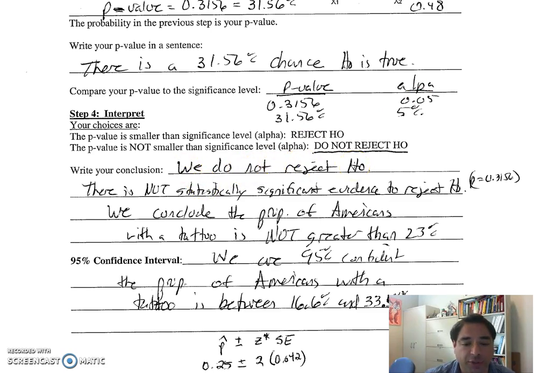There's a 3-part conclusion. Part 1, we do not reject H0. Part 2, why? There is not statistically significant evidence to reject H0. Our p-value is the evidence. Part 3, we conclude the proportion of Americans with a tattoo is not greater than 23%.